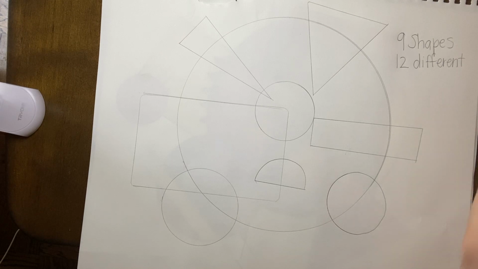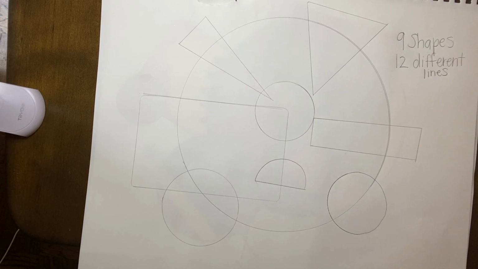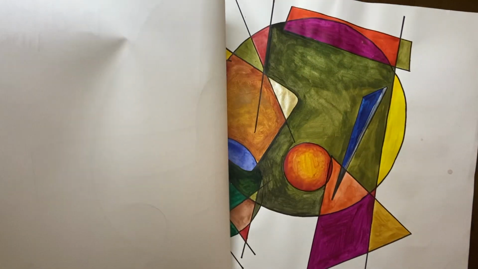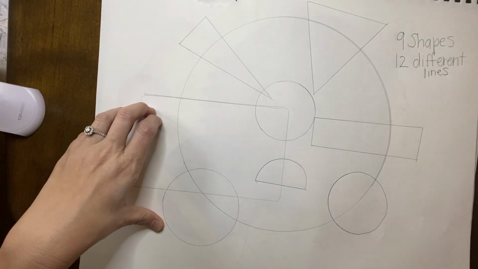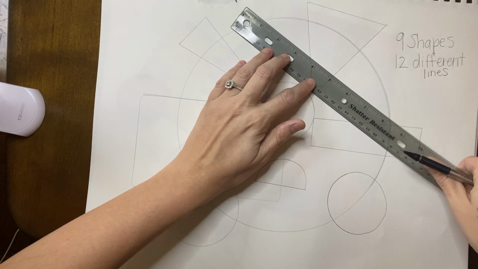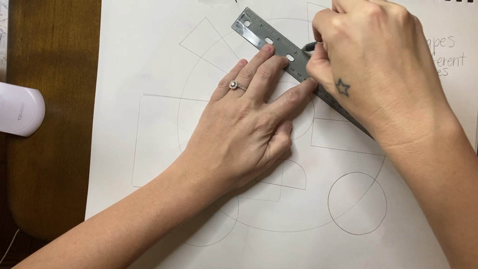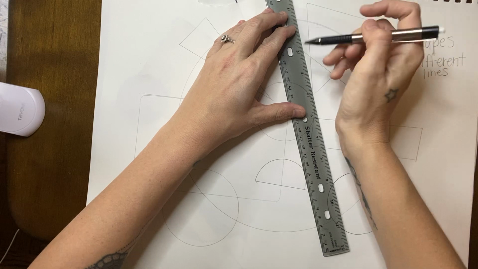The lines, I'm sorry, I wrote different. 12 different lines. The lines, you don't have to do straight ones. You can see that in the one that I did here. I did some squiggly lines. Double lines. Again, there are no rules for this. We just want to kind of make it look interesting and different. So I'm going to go ahead and make my lines and see how that comes out.